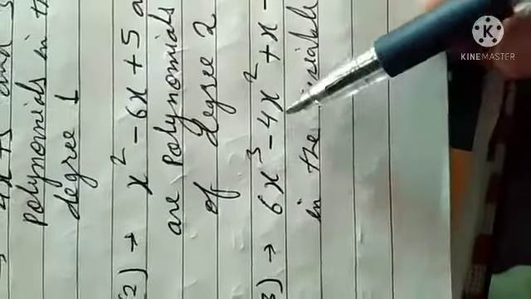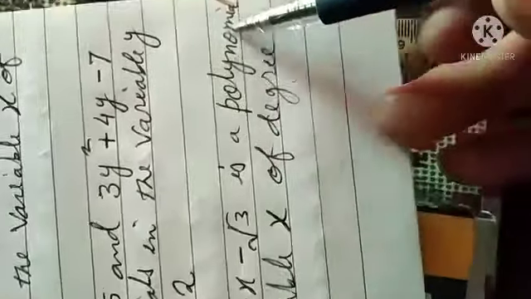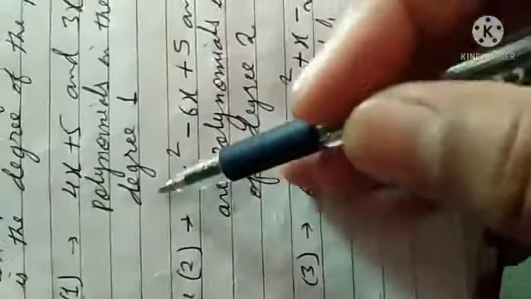Similarly, example third, 6x^3 - 4x^2 + x - √3 is also a polynomial in variable x of degree 3. What is that? The highest power is 3, then its degree is 3. Here highest power is 2, so degree is 2, and highest power is 1, then degree is 1.